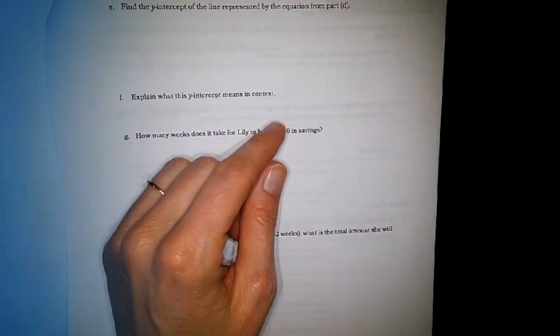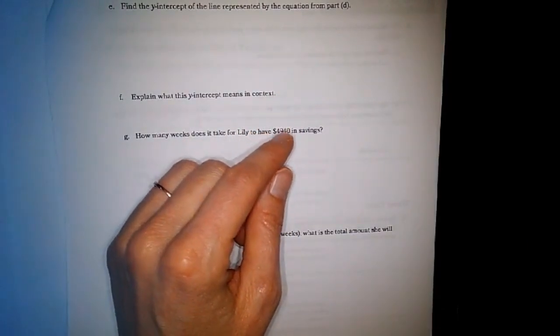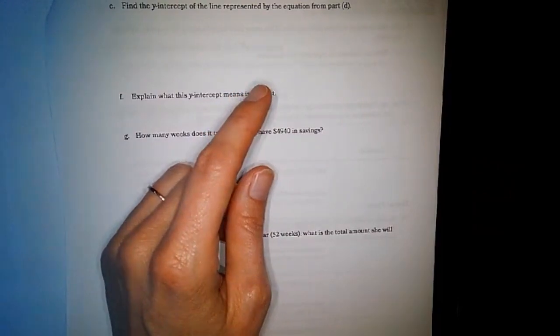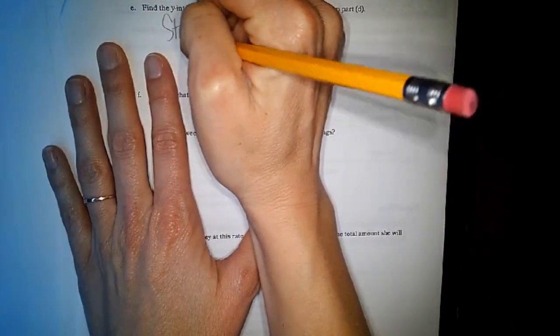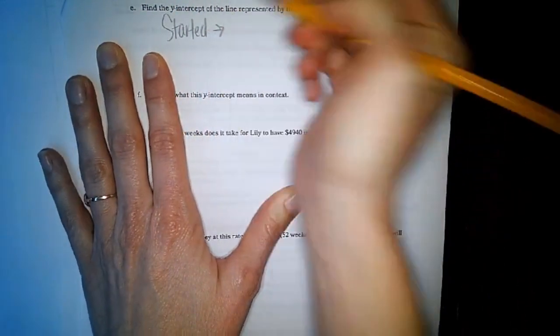Lily already has some money saved. That means that in her bank account, she already has some money, right? So Lily started with something. We need to figure out how much she started with. How do we figure that out?